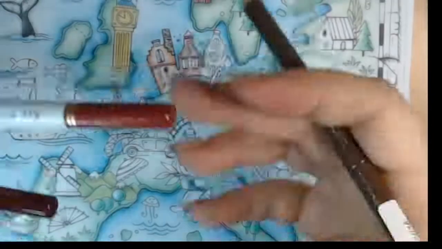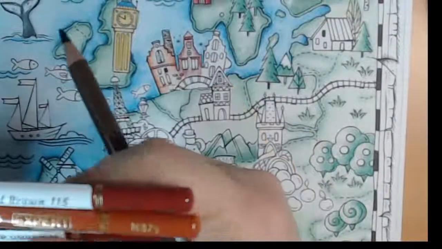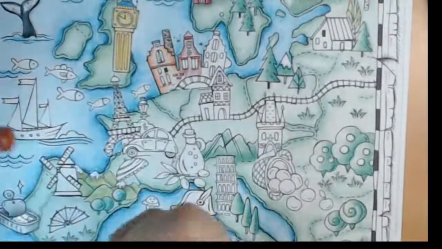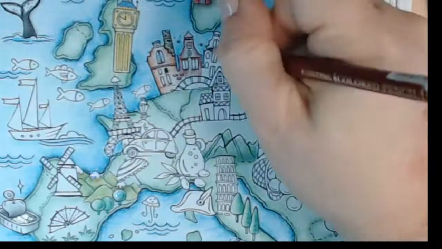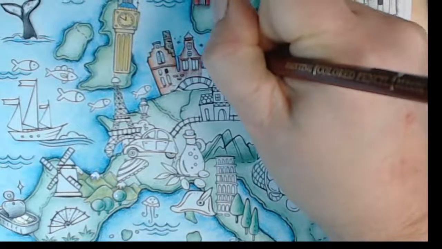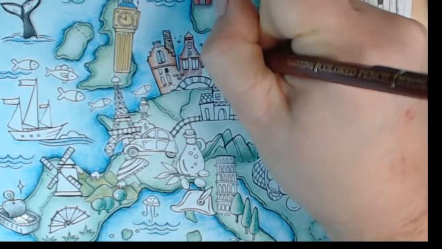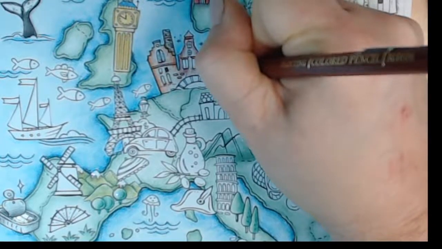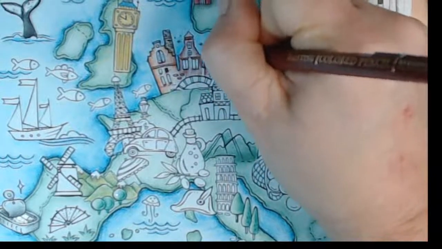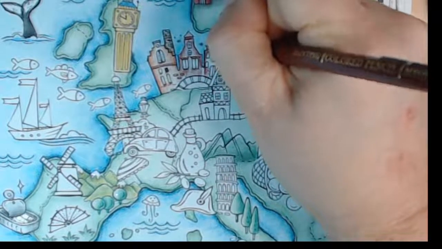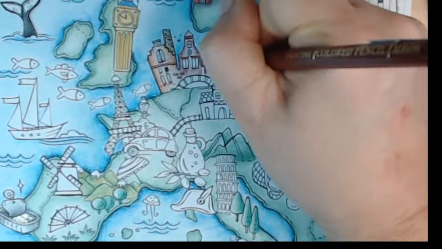All right, and let's see. I'm going to use the deep umber 94 on this one. That's so red.